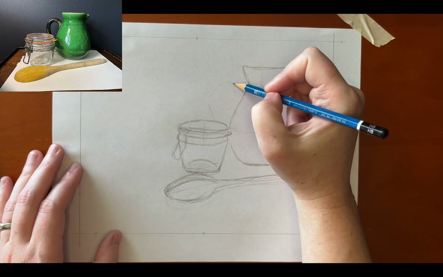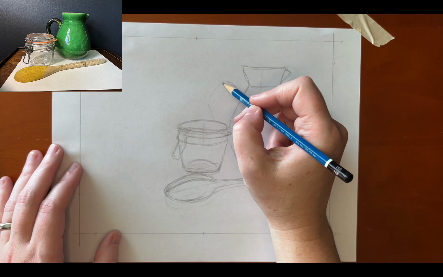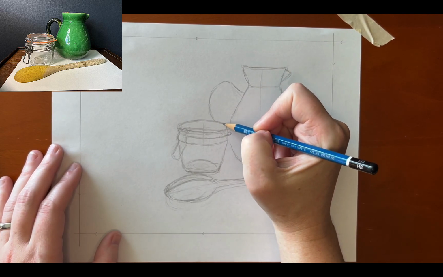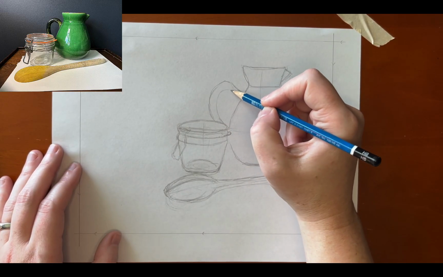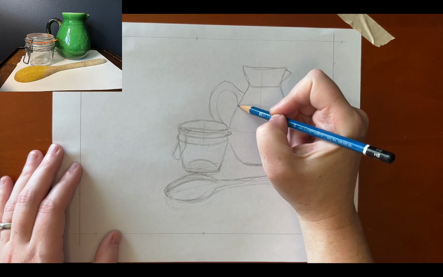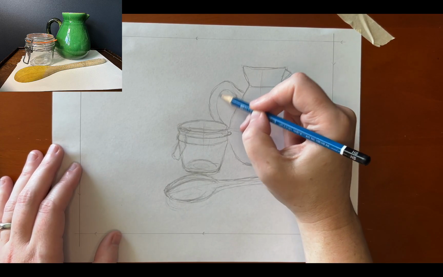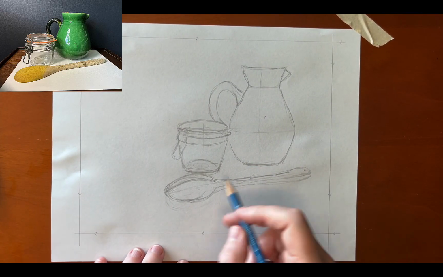Okay, let me get the last part in, and I'm curving this that I started out with being straight, and I'm always paying attention to where it is in relation to the other objects, the other jar. And then this has a really pretty kind of that thing. There we go.